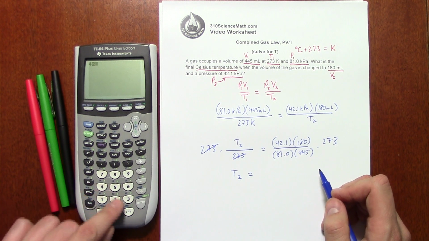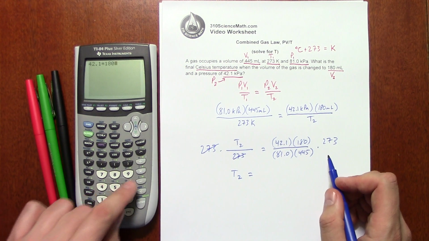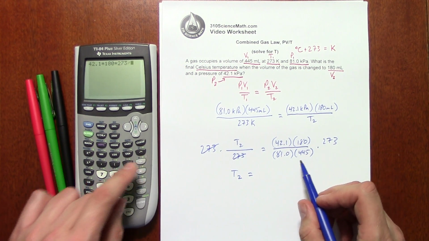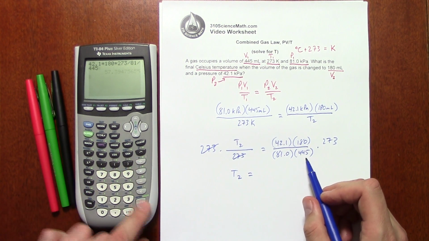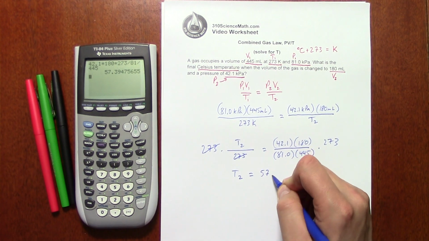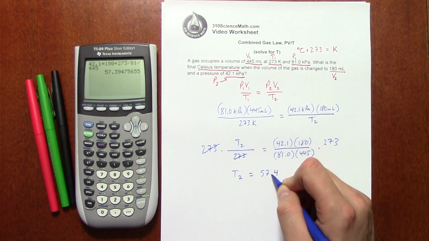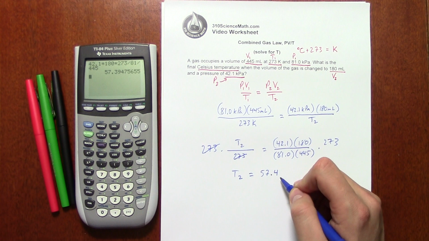So I'm going to take 42.1 times 180 times 273. Then I'm going to divide by 81 and divide by 445. So our final answer is 57 point, well, let's just round to the tenths place there. So it's 57.4. That's the temperature.